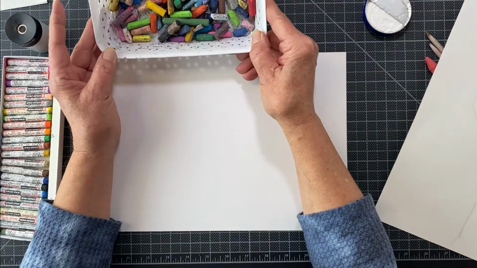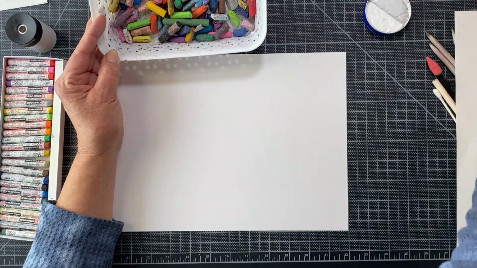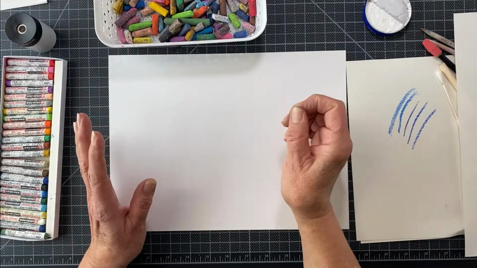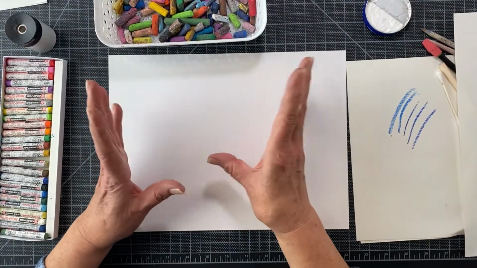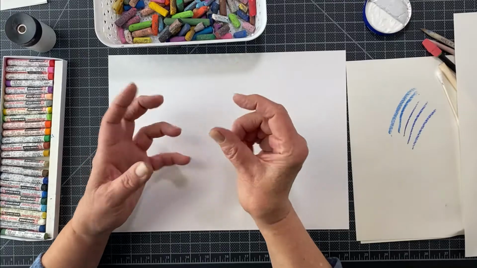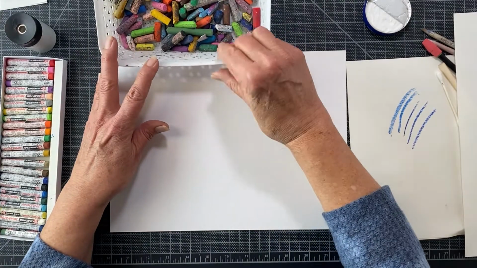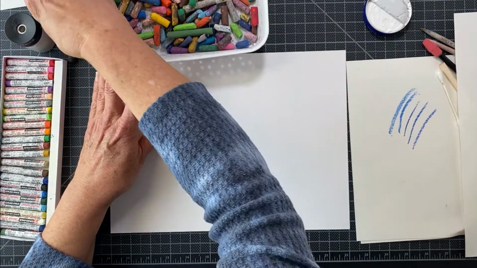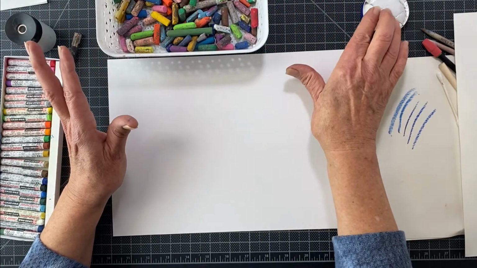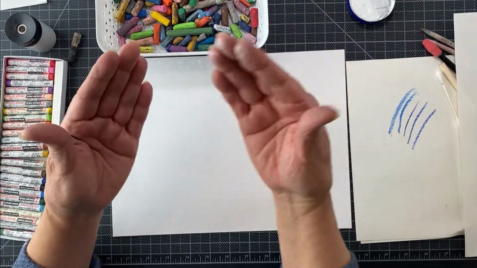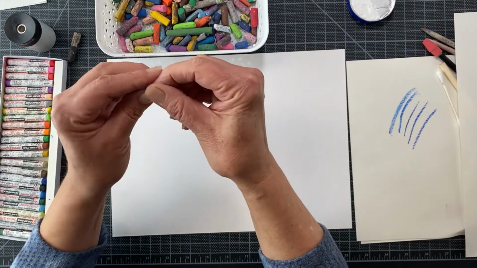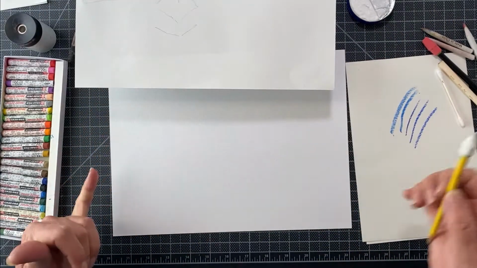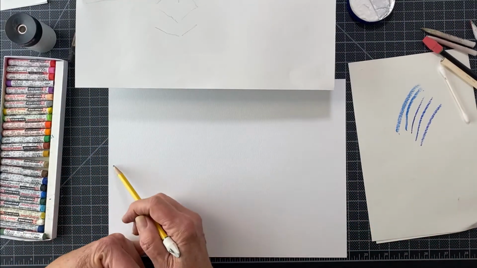I may use more of these broken ones than I do the new ones, because I can do my side strokes easier. I can do my blending easier because they're smaller in my hand, and I am accustomed to it. We will not be using too much black, so I'm going to set the black off to the side. And before I start, I might use two hands this time. Let's get some lotion on these hands. So with this drawing, I'm going to put it on here as well. I have the horizon line.